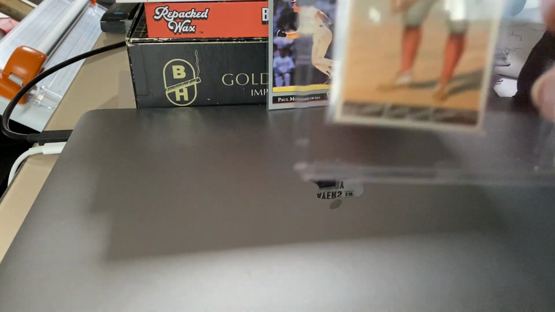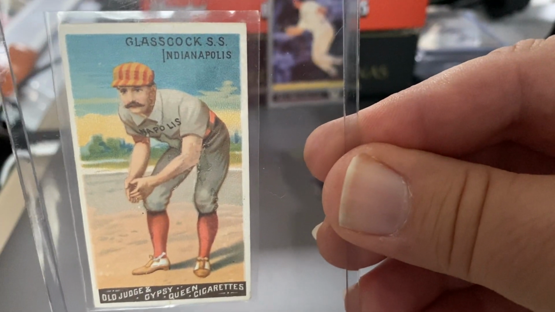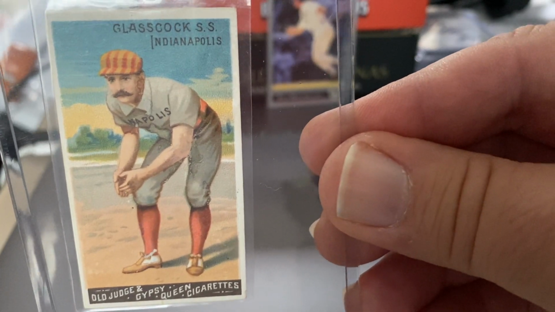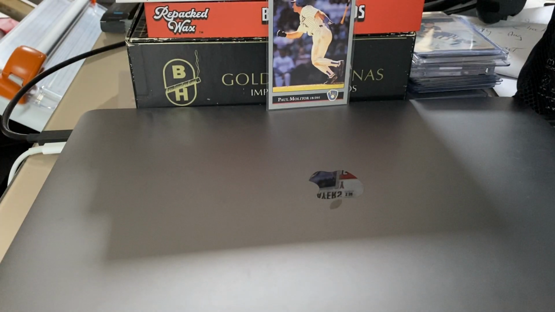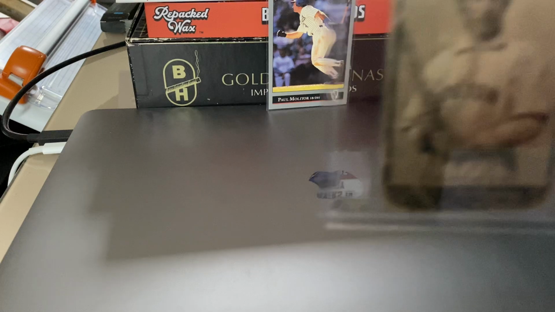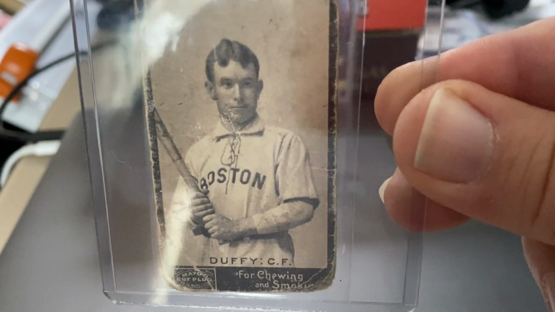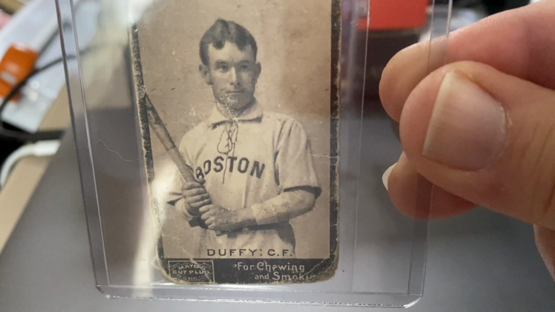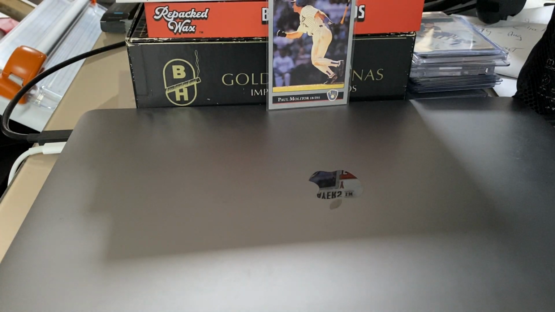1888, the N162 Goodwins. Once again, name Glasscock, position shortstop. He played for Indianapolis. 1895, Mayo Cut Plug. Duffy, center field. Jersey tells us he played for Boston. So the early baseball card sets did show the player's position.